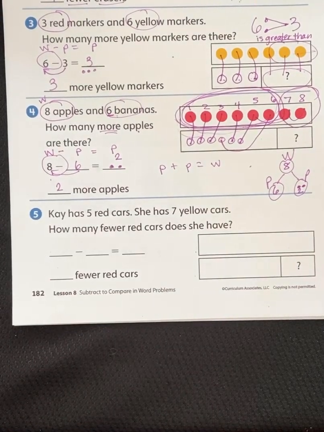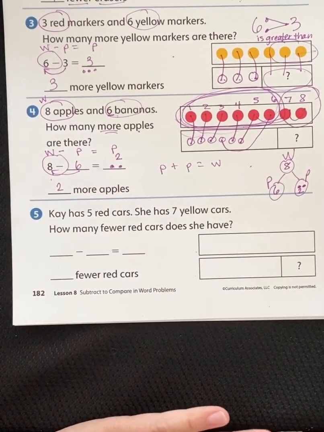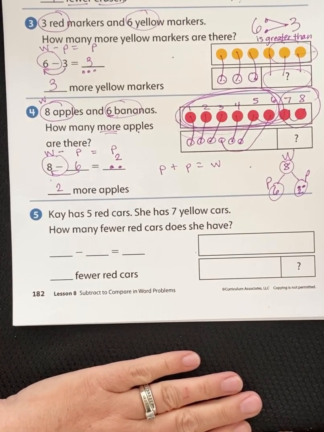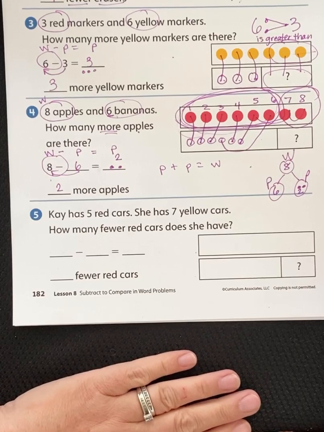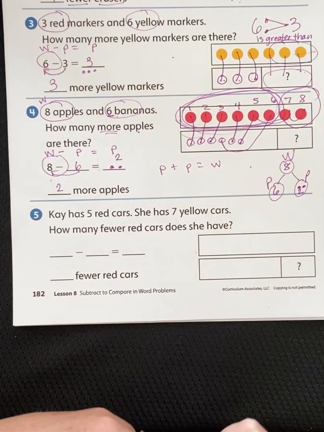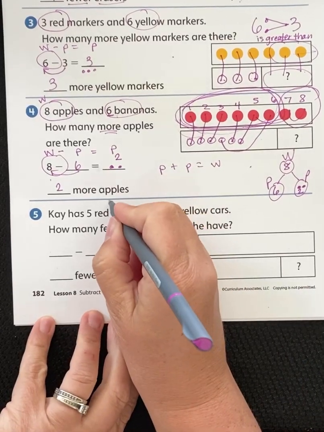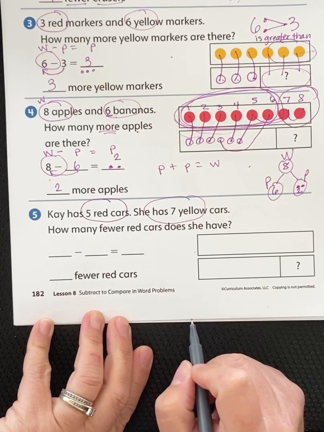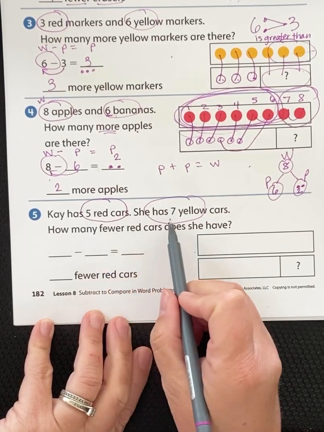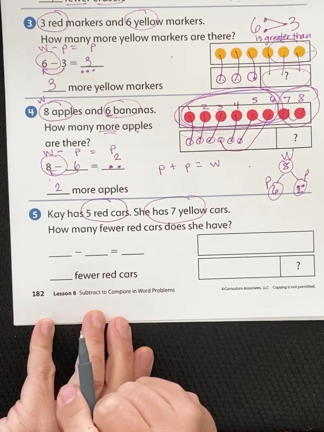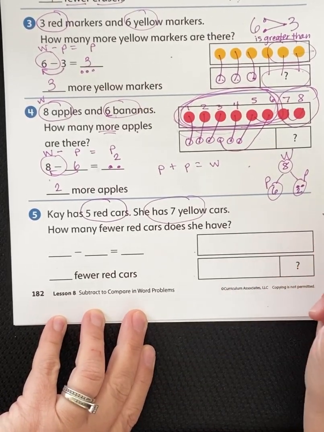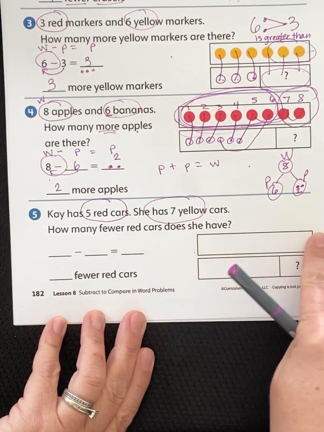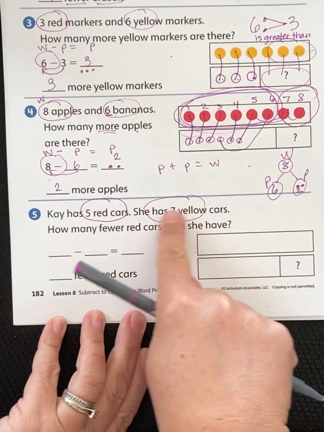Okay, number 5. Kay has 5 red cars. She has 7 yellow cars. How many fewer red cars does she have? Remember, when we're comparing objects, we're comparing one set to another set. Okay, so we have to have 5 in one area and we have to have 7 in the other, and we're going to compare to see which is more or which is less. So it looks like this is my bigger box, so I'm going to put the bigger number up here. So 5 or 7 is greater.